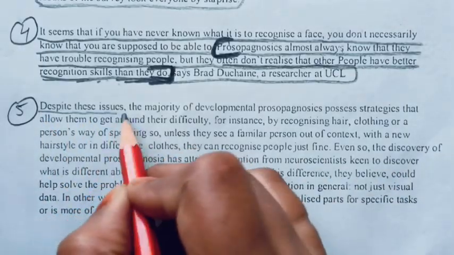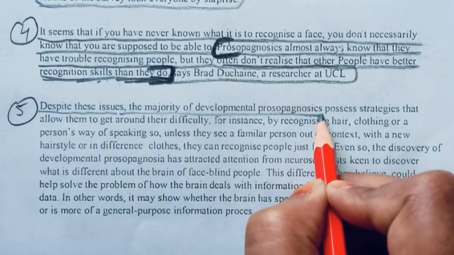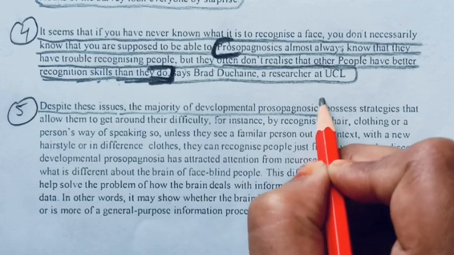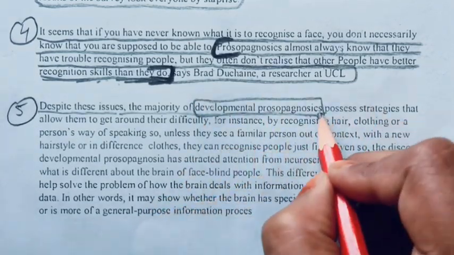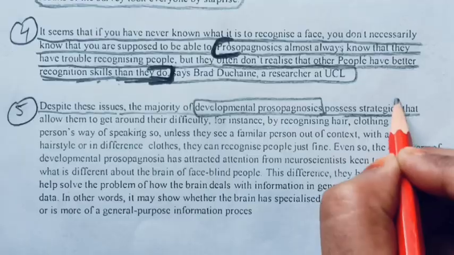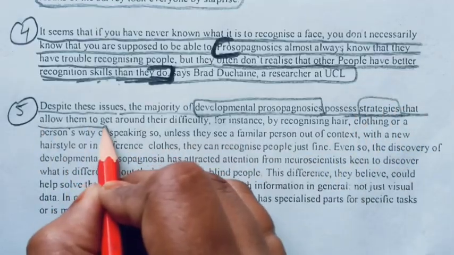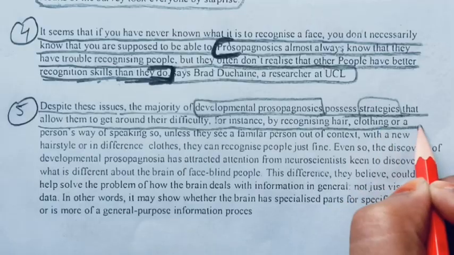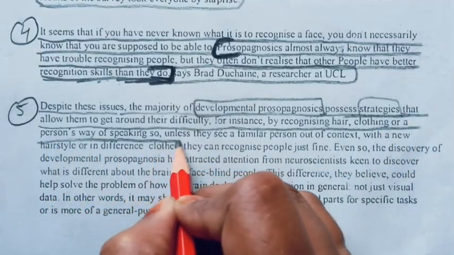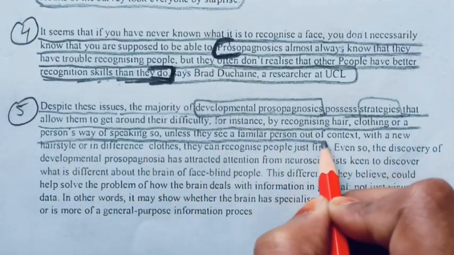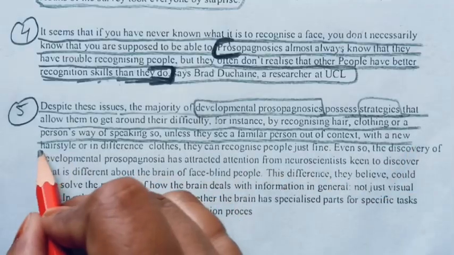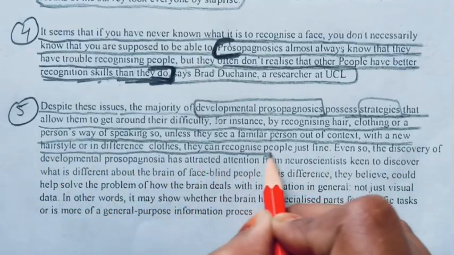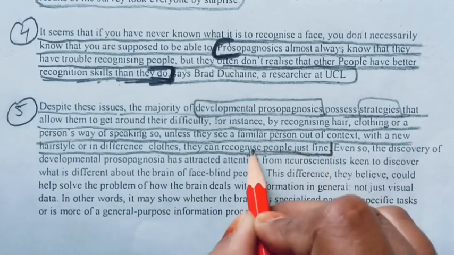Despite these issues, the majority of developmental prosopagnostics possess strategies that allow them to get around their difficulty. For instance, by recognizing hair, clothing, or a person's way of speaking, unless they see a familiar person out of context, with a new hairstyle or in different clothes, they can recognize people just fine.